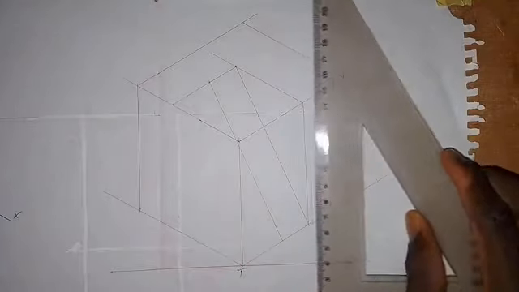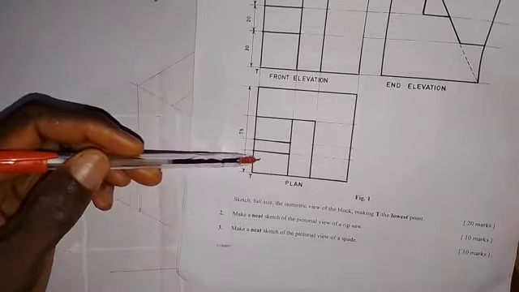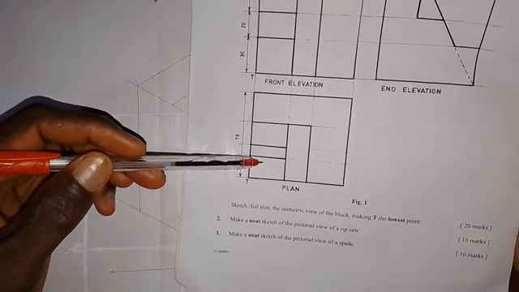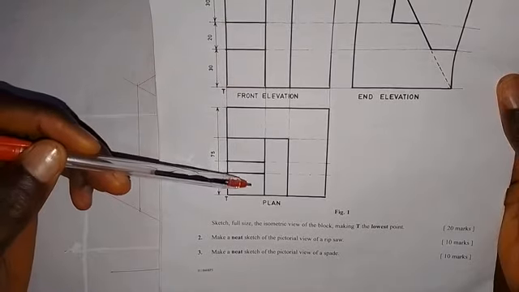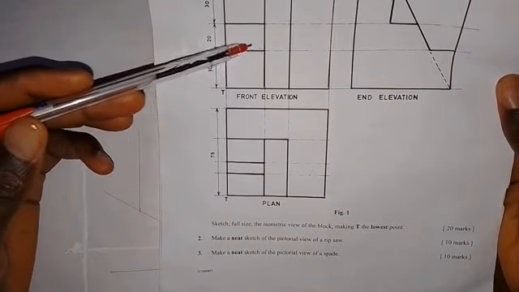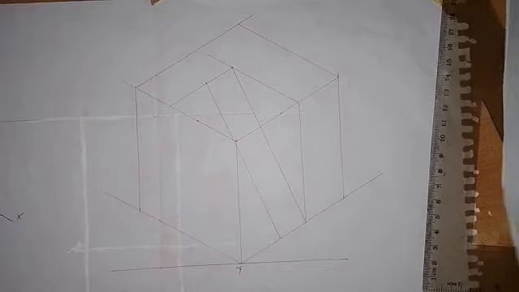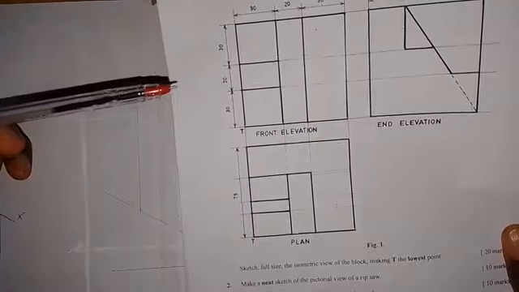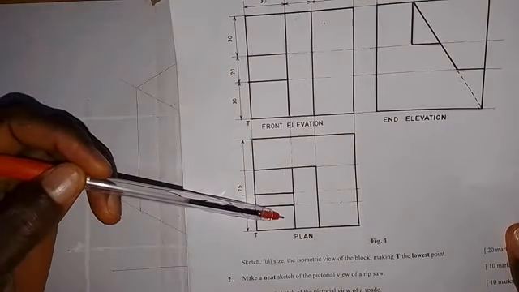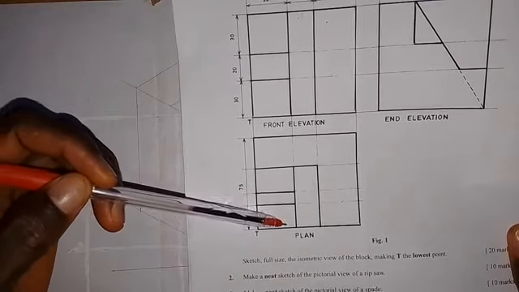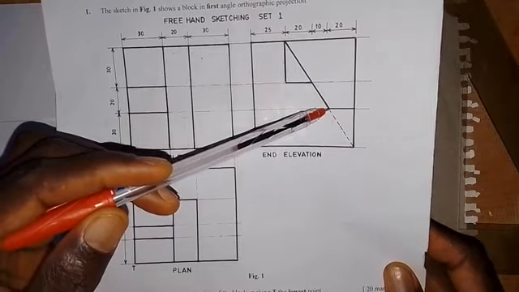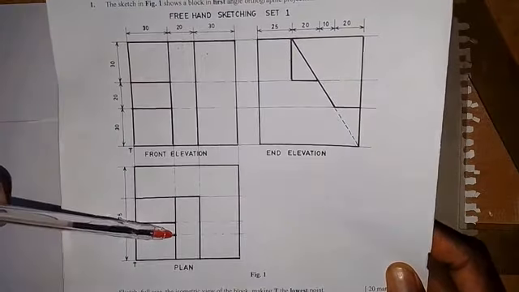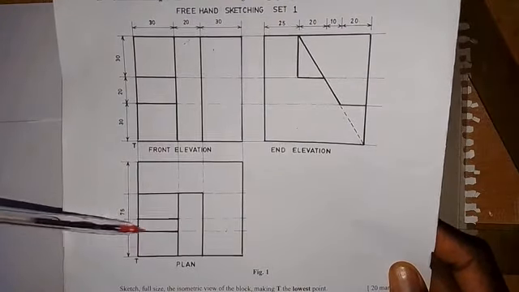At this point, if you look at what we have here in the plan, we have a rectangle here. And in the front elevation, we also have the rectangle here. This rectangle is in the plan. The top of it, there is something that we are going to draw. As I was saying, at this point, this is the plan. So we have this rectangle in the plan. And if you come to the end elevation, you can see this shape, that distance from here to here is the same as the distance from here to here in the plan for this rectangle.